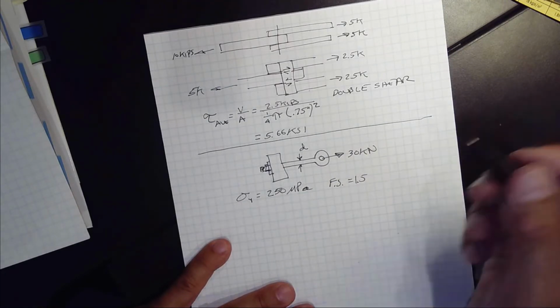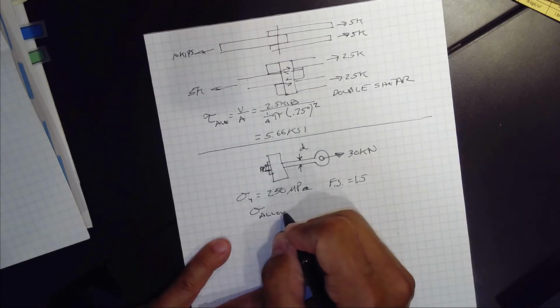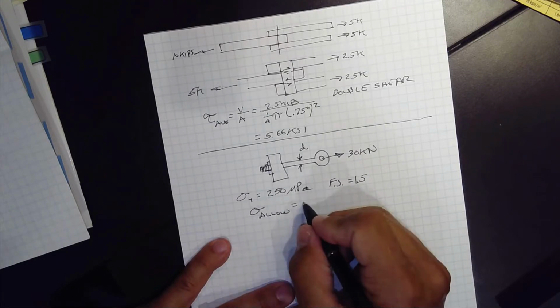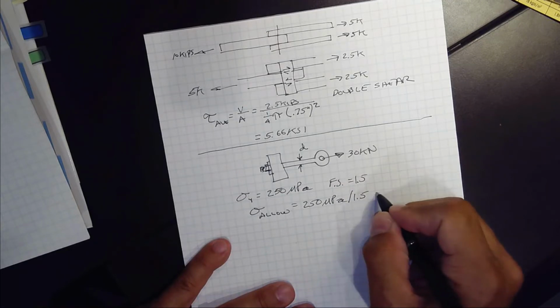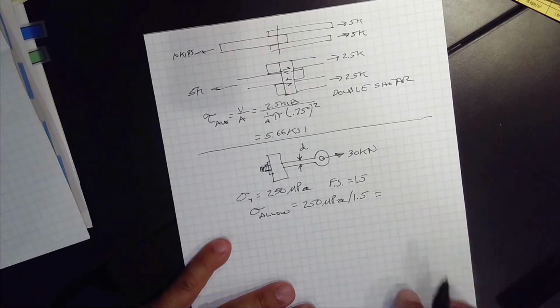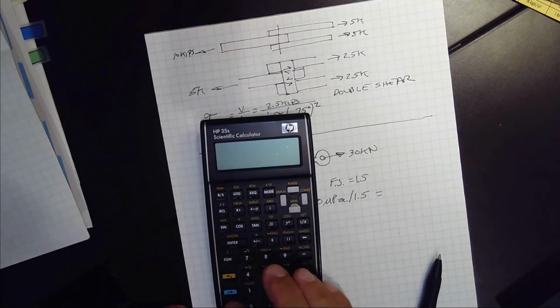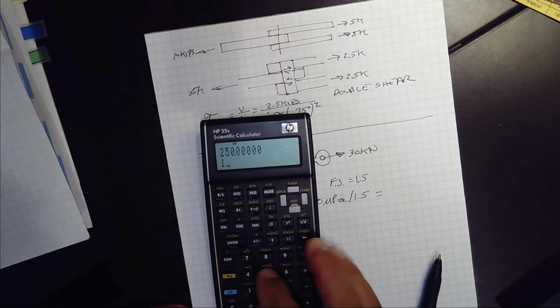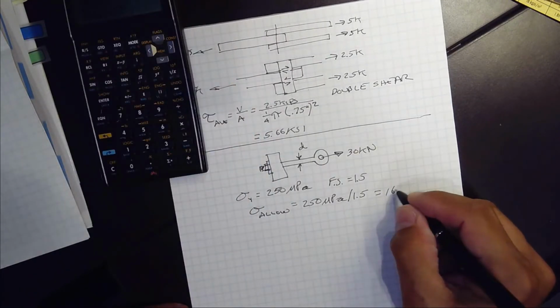So that means that our sigma allowable, right, we want to reduce this, is going to be 250 divided by 1.5. And that's equal to 166.7 MPa.